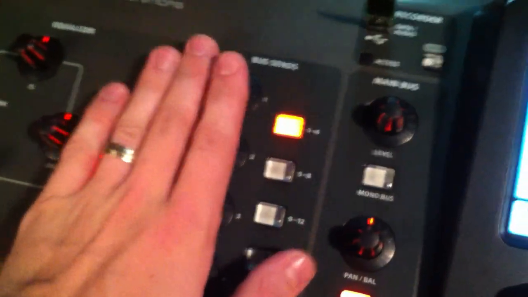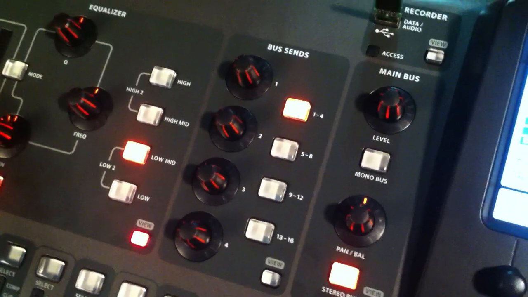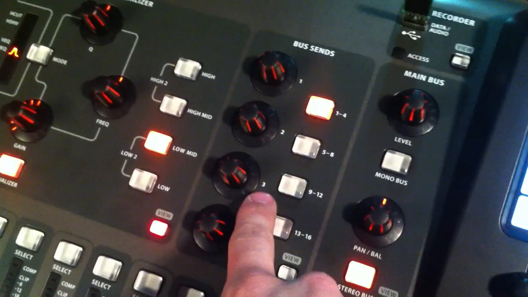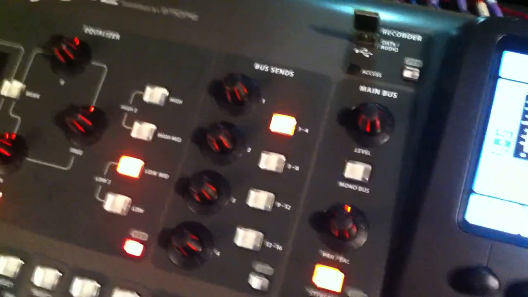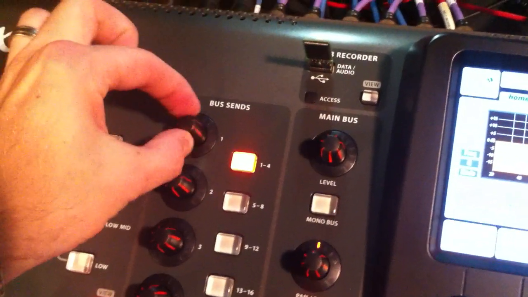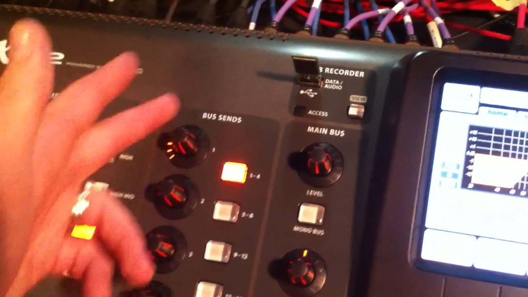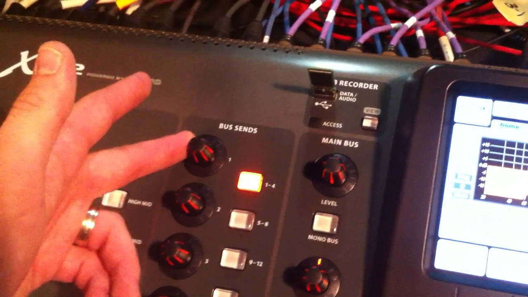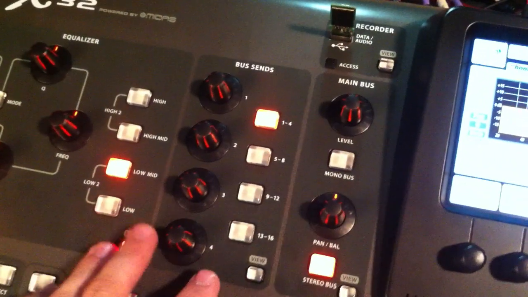And then we have our bus sends. These are like the aux sends on our old board. We actually have 16 on here. 1, 2, 3, and 4 are set up as monitor 1, monitor 2, monitor 3, and then 4 is our drum in-ear that we currently have set up. So if we were wanting to turn up this input into aux 1, we would just go up here and rotate this until we have the volume that we need in that monitor. There's also another way that we can do this, which will be in a different video regarding this button called Sends On Fader. But for now, I'm just doing the basics.